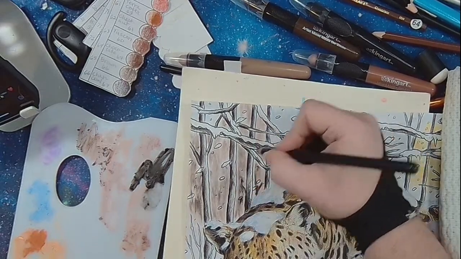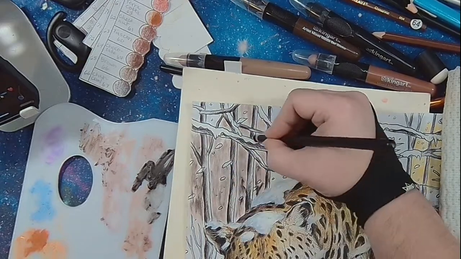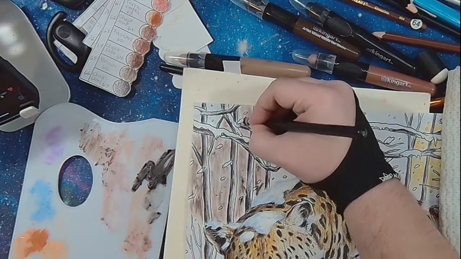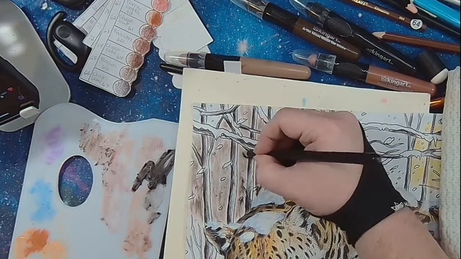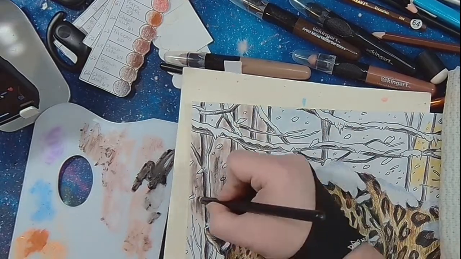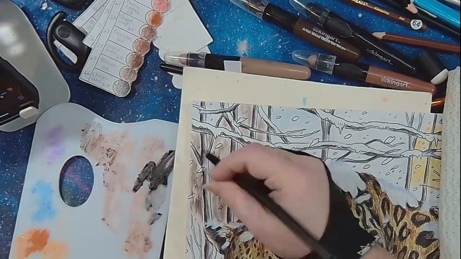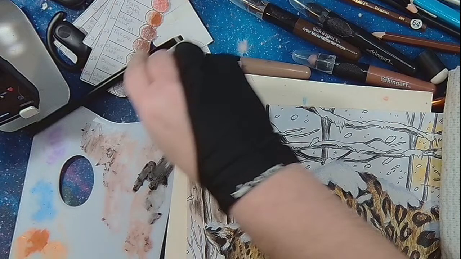Oop. I think I should have picked a little bit of an orangier brown. All right, now I want to find that blending.